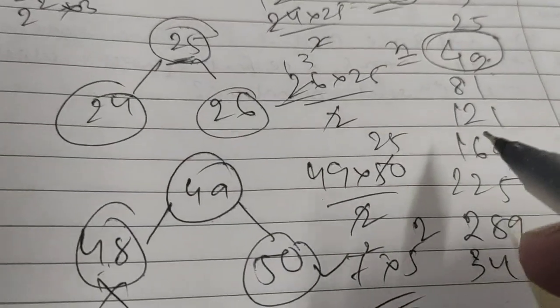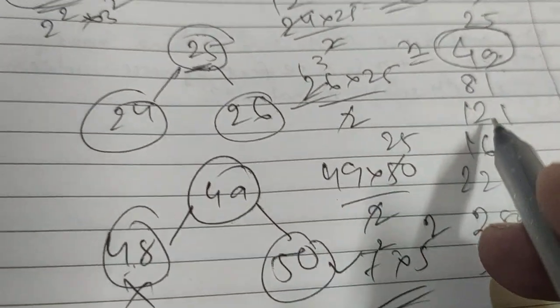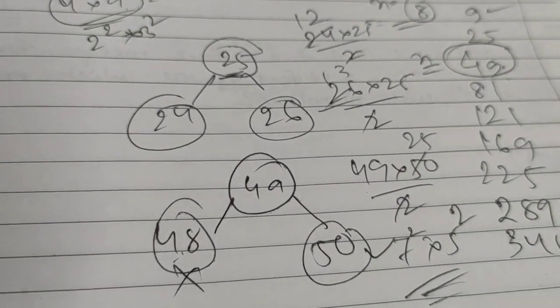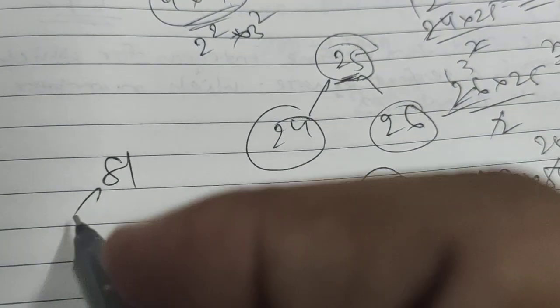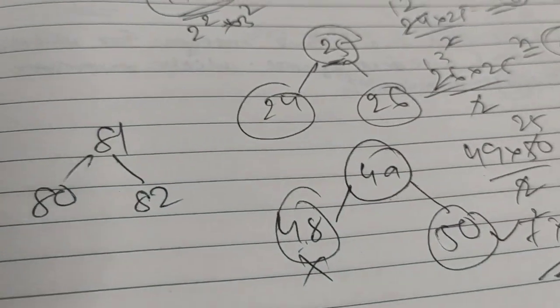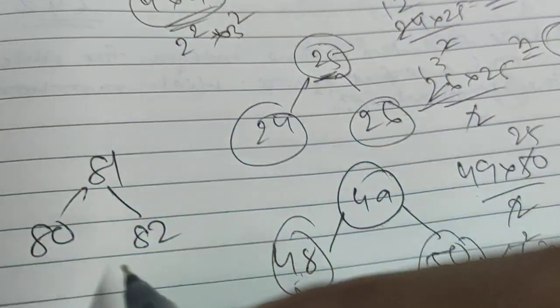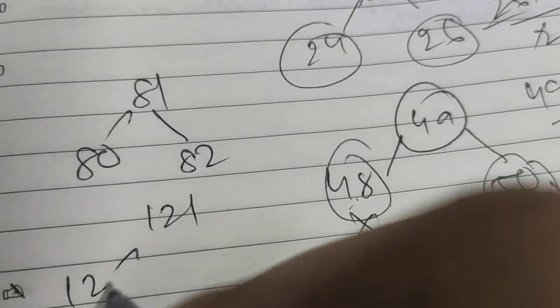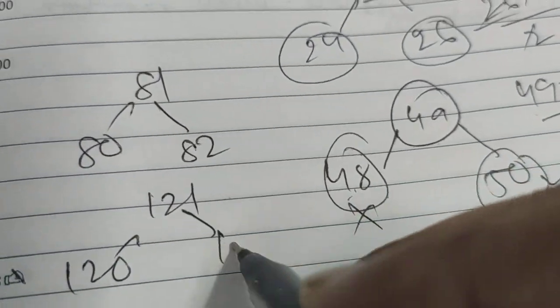So next, if you take 81, then n plus 1 being 81 gives 80 and 82. It will also not be possible. After that 121, 120 and 122.